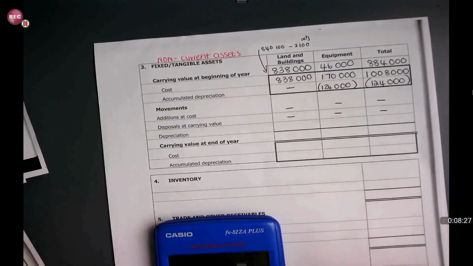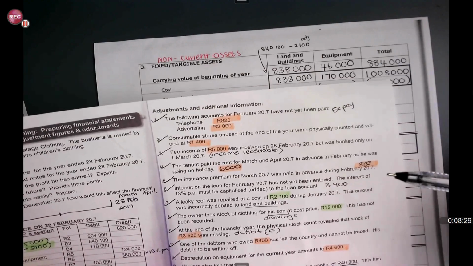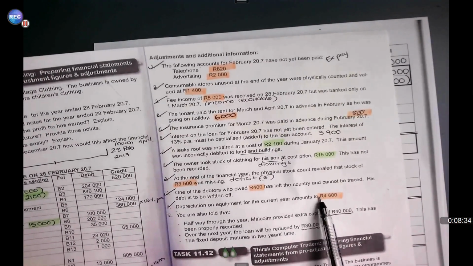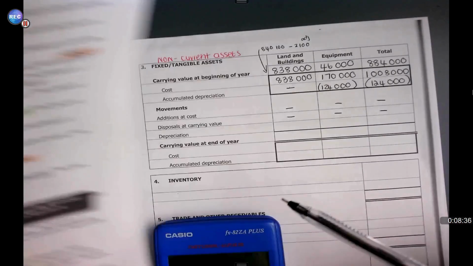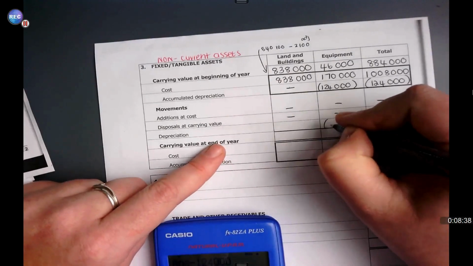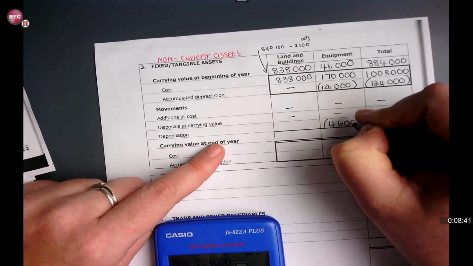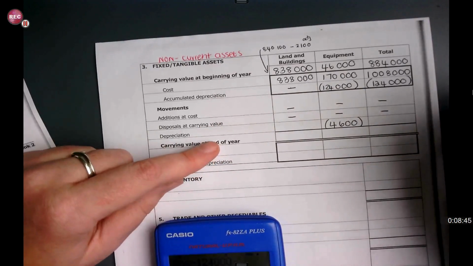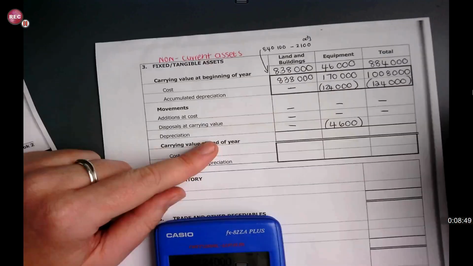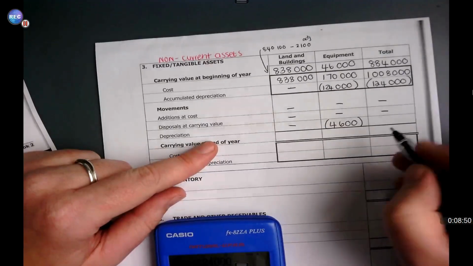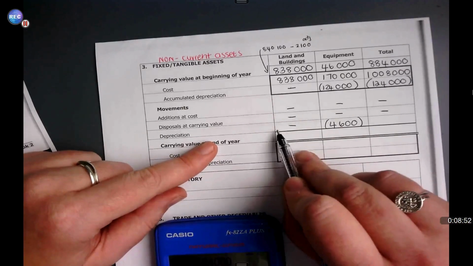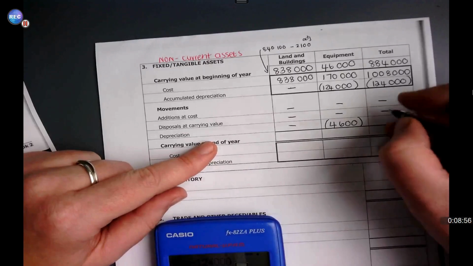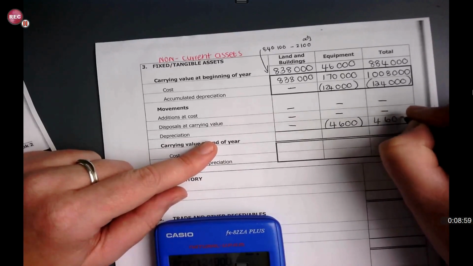If I look at the question, it speaks about depreciation on equipment for the current year amounts to 4,600 Rand. So that's on equipment. So that depreciation is going to be 4,600. According to the activity, there was no depreciation on land and building. So your total amount of depreciation, if I'm adding it up across, no depreciation for land and building plus equipment gives me 4,600.